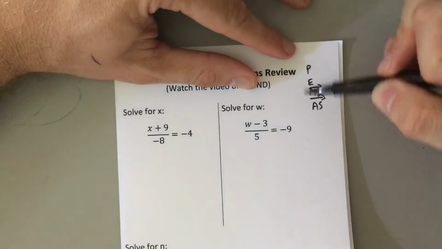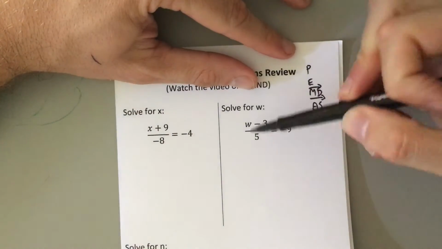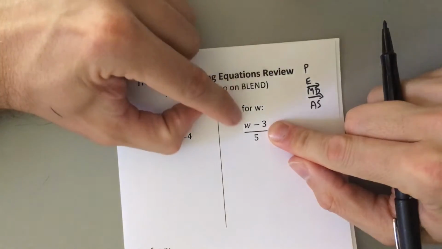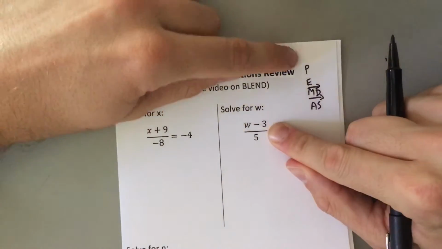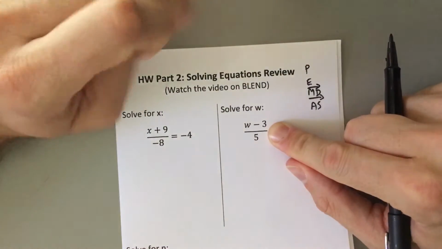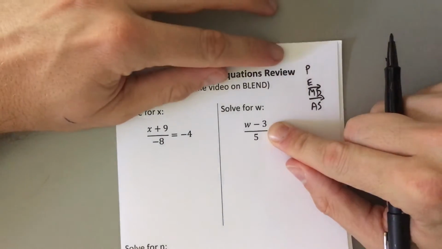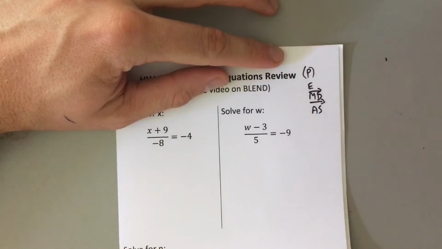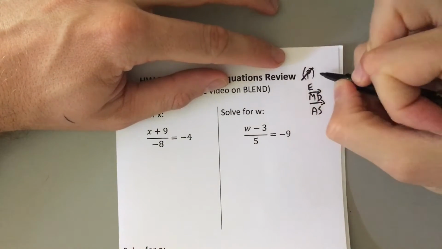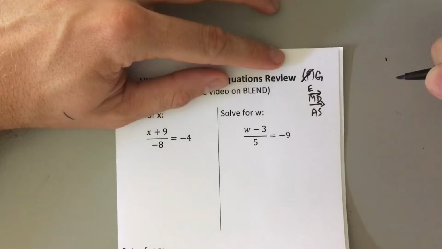So this is a rule that we use when we know all the numbers, right? If you had something like this, but instead of a W we had, like, 10, where would you start? Something that most of us probably didn't learn in middle school is that this P, which stands for parentheses, could actually be replaced with a G, which stands for grouping.